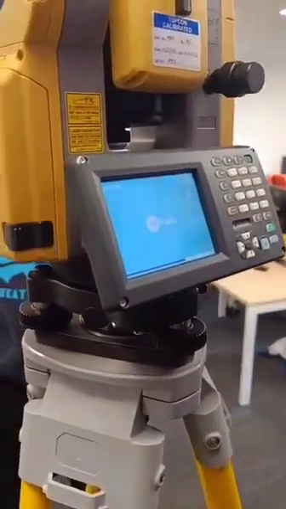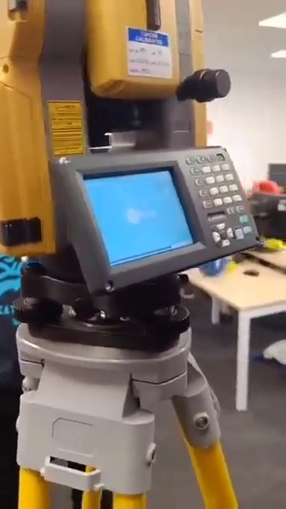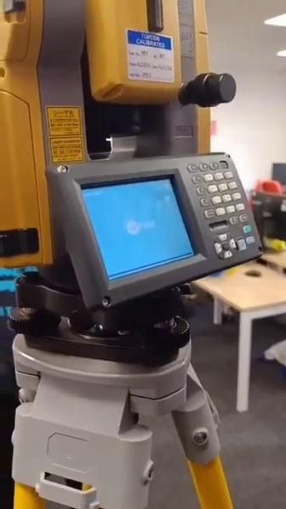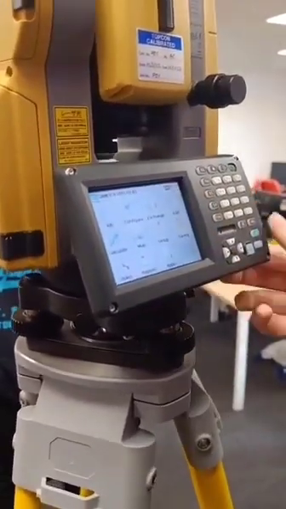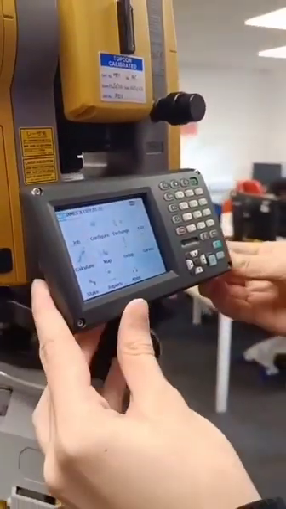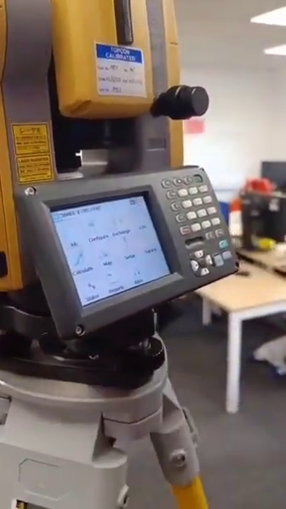This is where we couldn't get onto it, so it just didn't work. It's just going to take a second, and it comes up on this menu. What I'm going to do now is take out the pen so it's easier to type. I'm going to click on job.